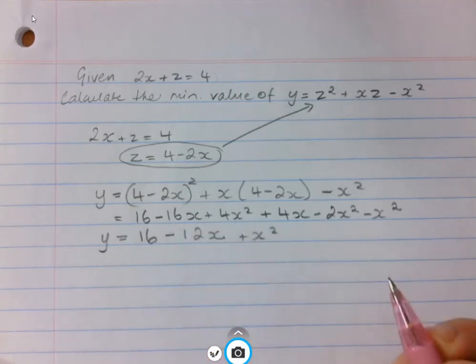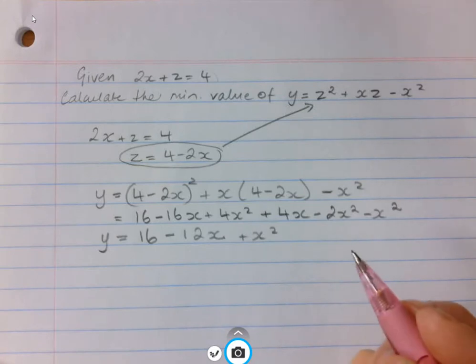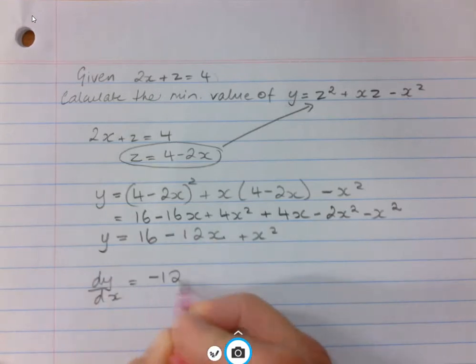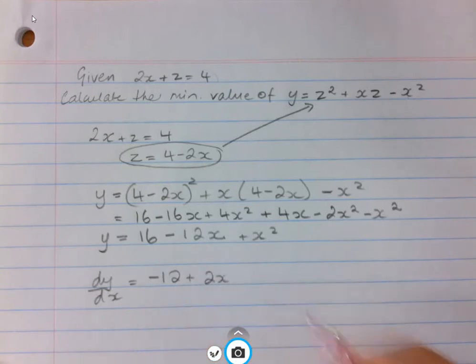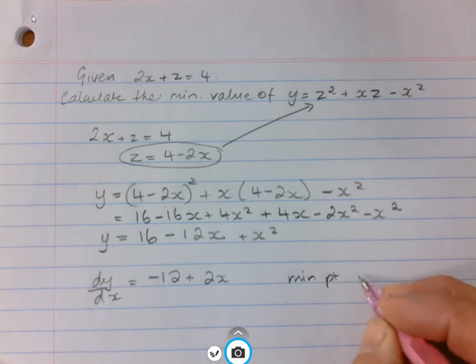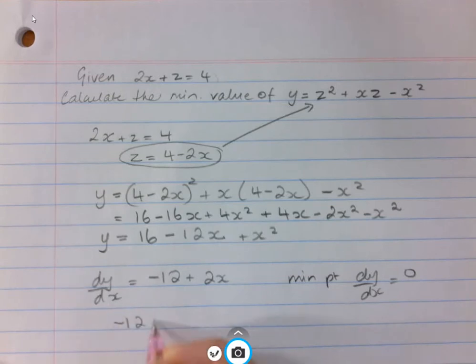squared. Now we know that to find a maximum or minimum point, it's when our derivative equals 0. So let's find the derivative. dy/dx is going to equal minus 12 plus 2x. Remember, our minimum point or stationary point is going to be when dy/dx equals 0. So if I have minus 12 plus 2x equals 0, 2x equals 12, therefore x equals 6.